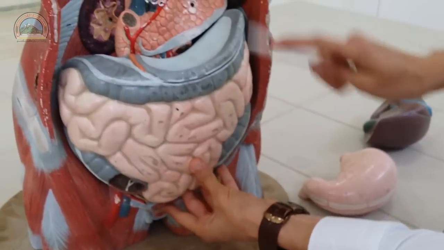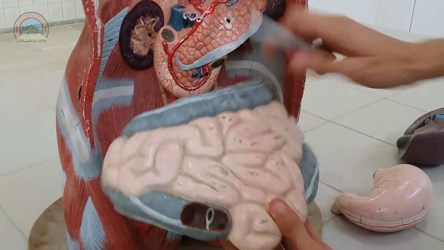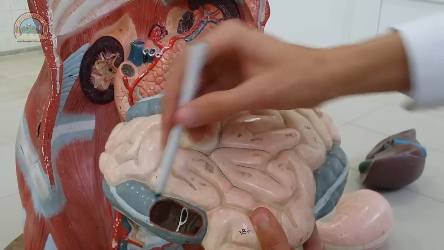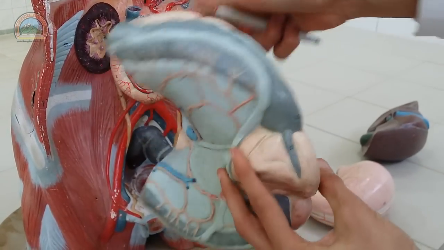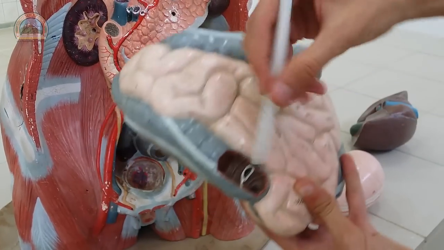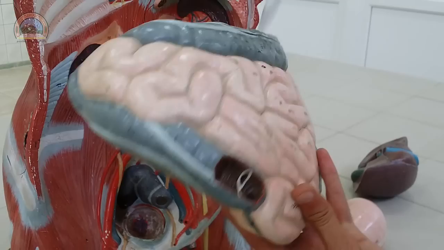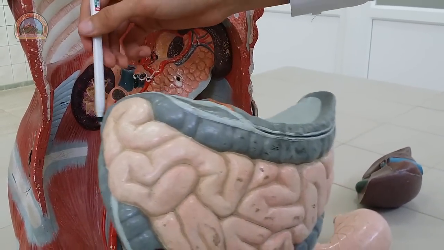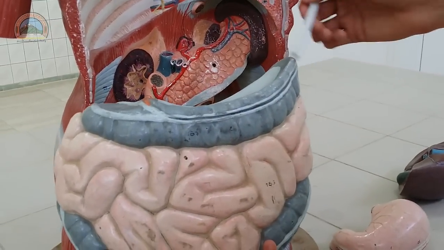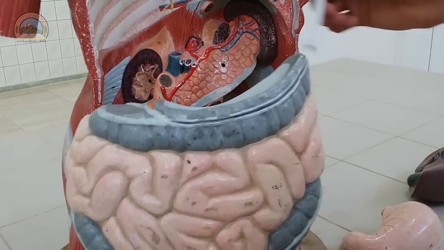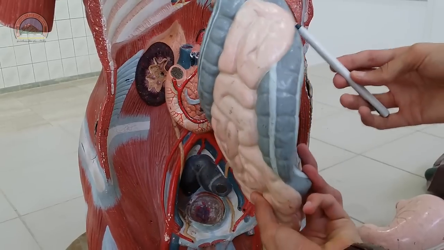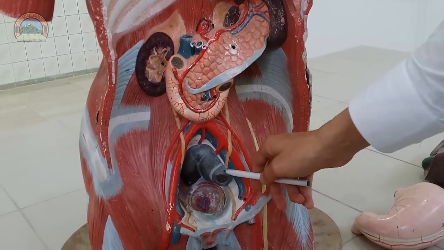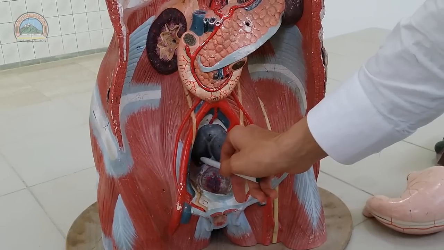So here is the coils of the jejunum and the ileum. Here is the junction of the ileum with the cecum and the ascending colon. So here's the cecum. This depression is for the appendix. Okay, here's the large intestine, ascending colon, and this is the right colic flexure, or the hepatic flexure, transverse colon, left colic flexure, and here you can see this is the descending colon, and then becomes the sigmoid colon, which is here, this S-shaped, and then becomes the rectum to the anus.